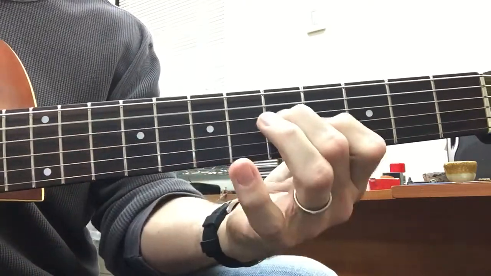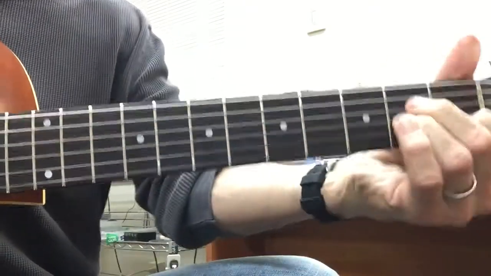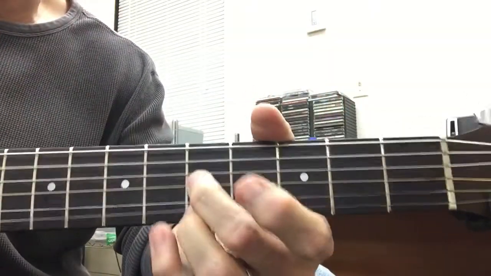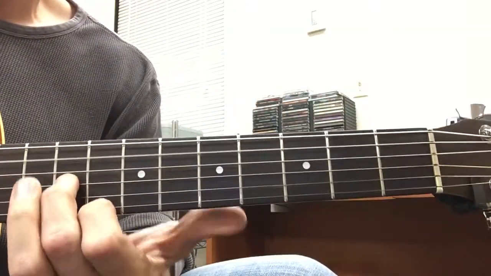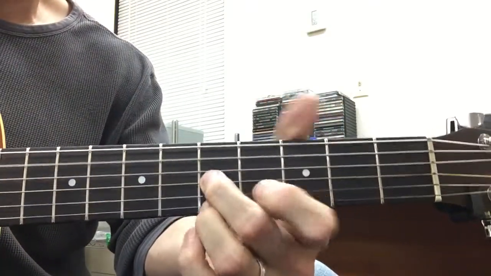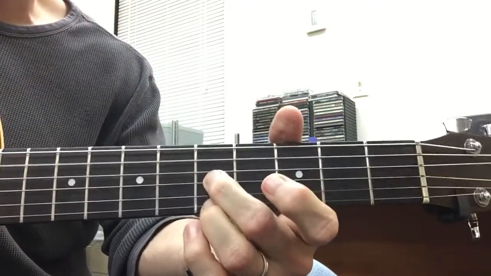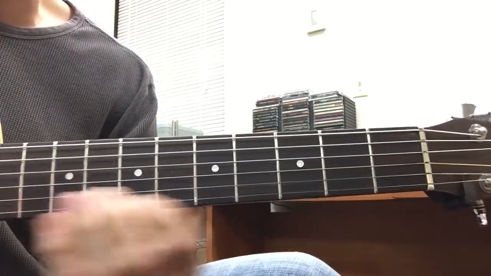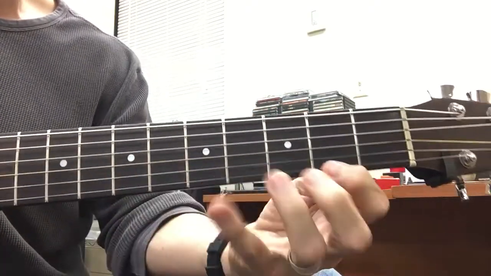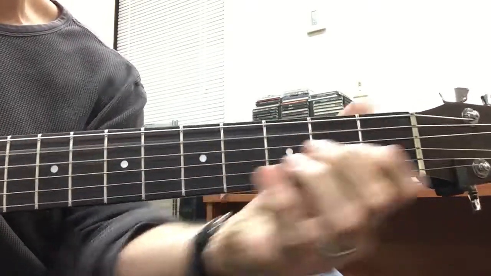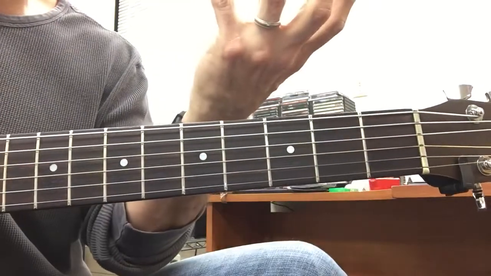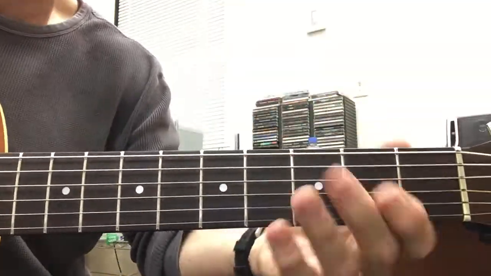So the same intervals with different focus, now all of a sudden it sounds more like a kind of a flamenco sound or a minor sound, okay?